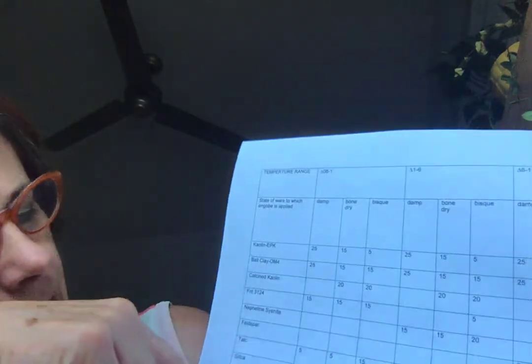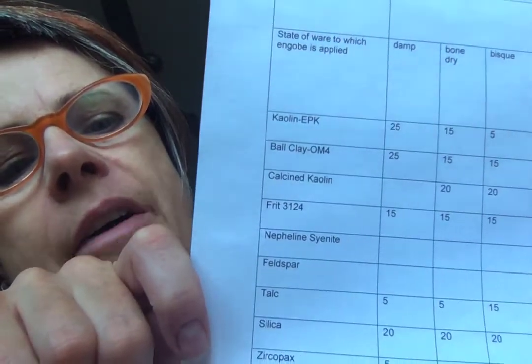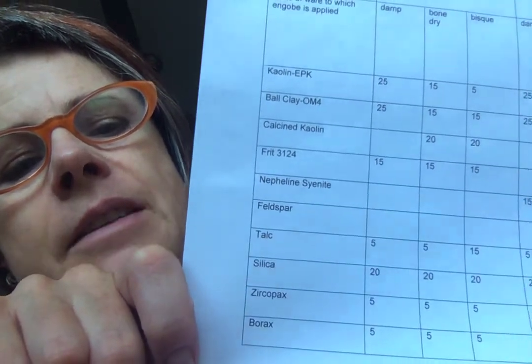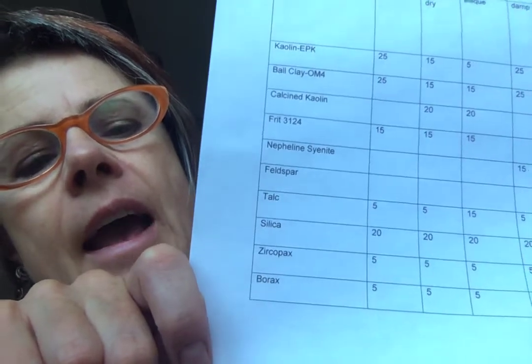And then the ingredients that you might be adding that I've just discussed. So kaolin EPK, ball clay, OM4, calcined kaolin, the Frit 3124, nepheline syenite for cone 6, and the high fire flux, which is feldspar.